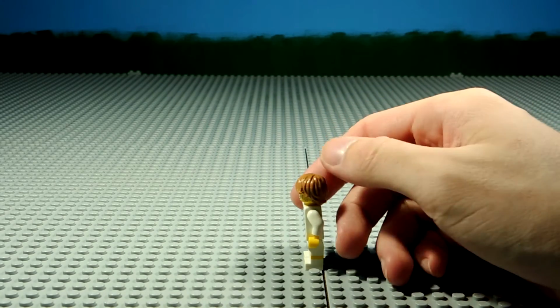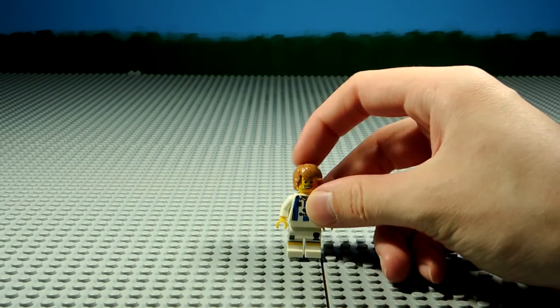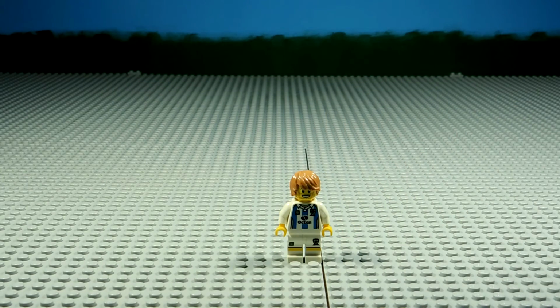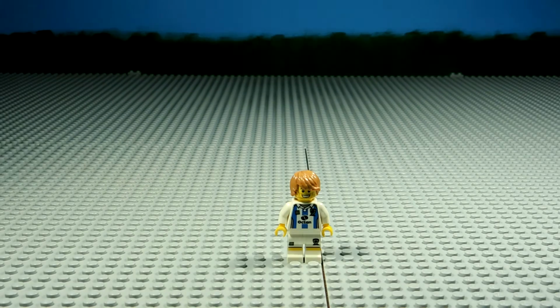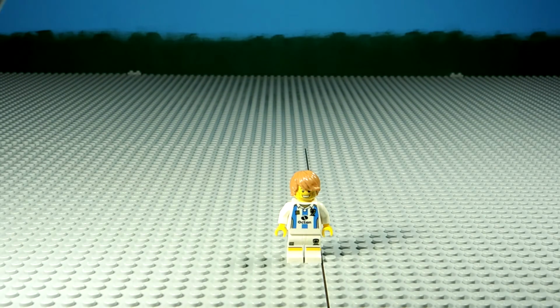When you do any sort of movement, you really want to make sure it makes sense. I'm just going to move the light here. You really want to make sure it can happen within the realm of physics.